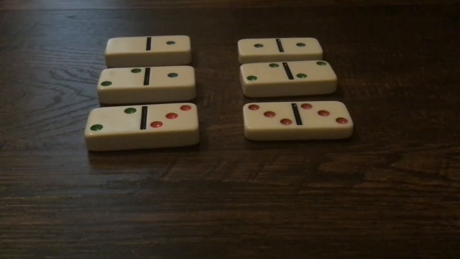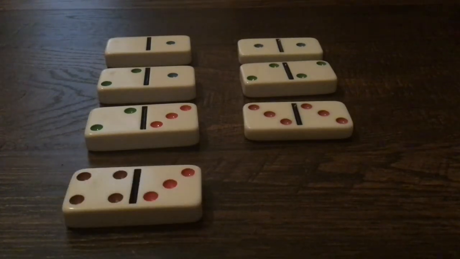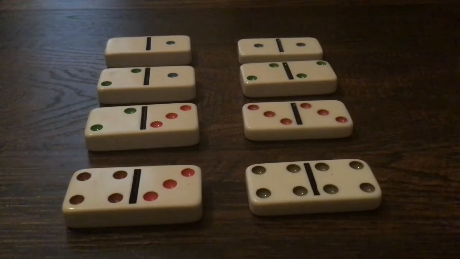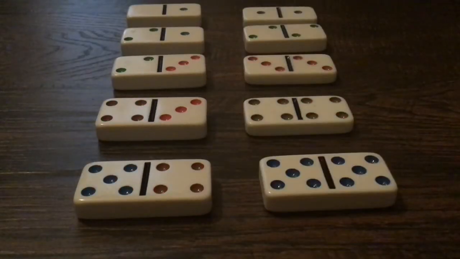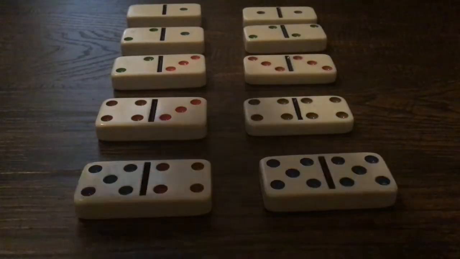To create the number 6, I've got 3 dots over here, 3 dots over there. It's even on both sides. And if you'll notice a pattern, 7, 8, 9, 10. If you'll notice, there's a pattern.